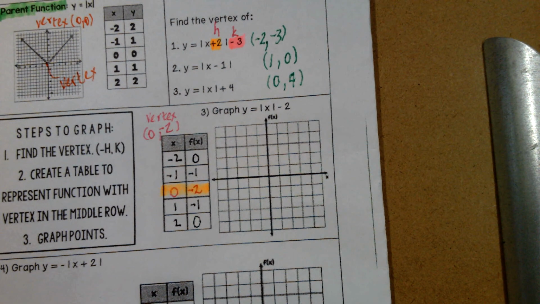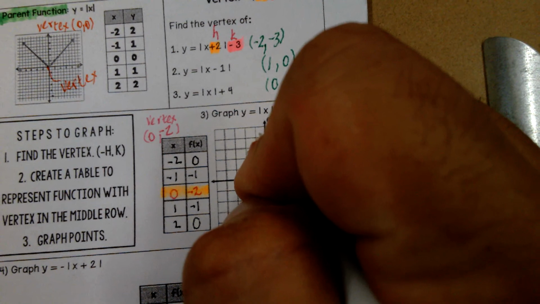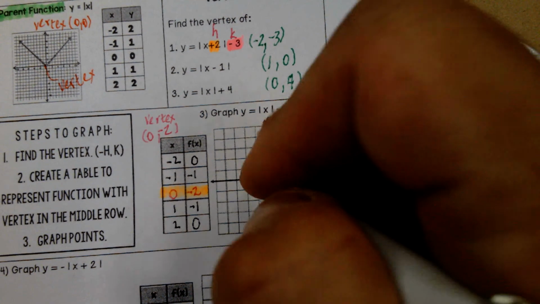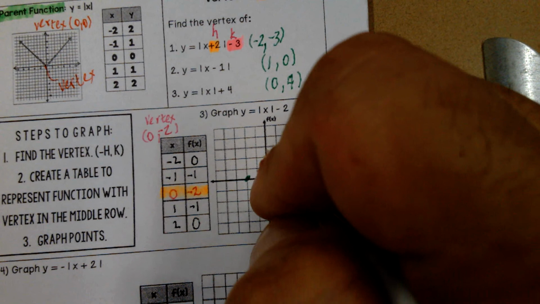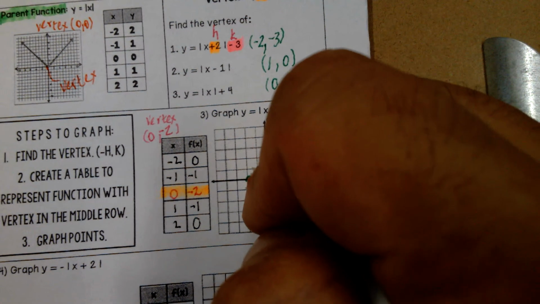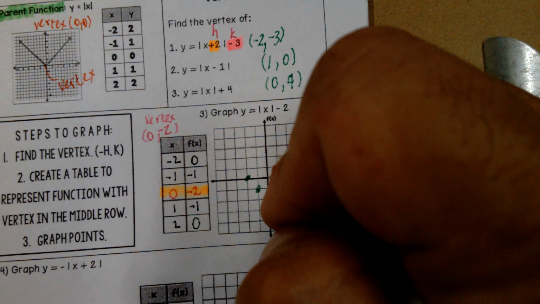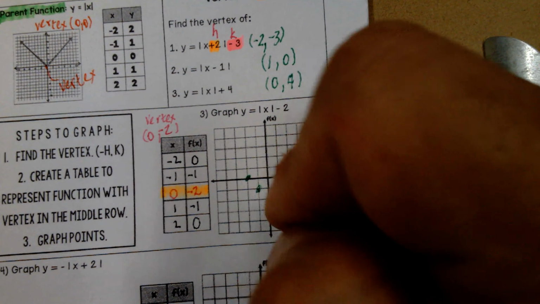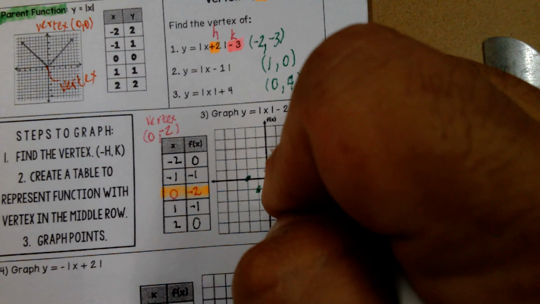Okay. So now let's plot those points. Let's find those points and plot them. So we want -2, 0 right here. -1, -1 right there. 0, -2 right there. And then 1, -1 right there. And then 2, 0 right there.